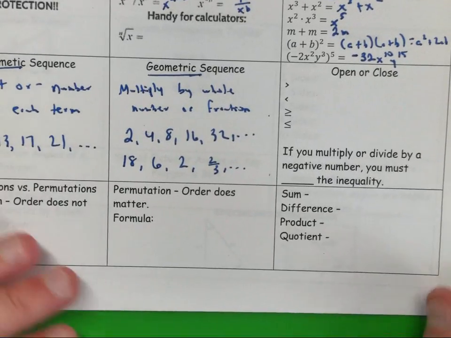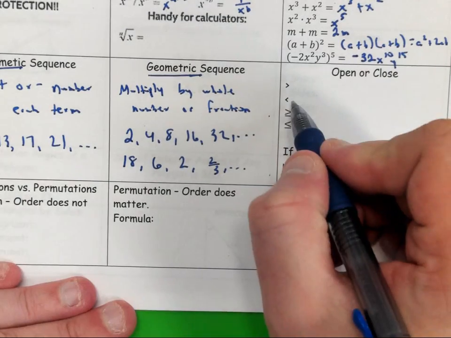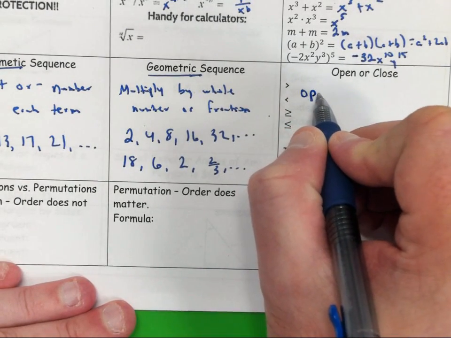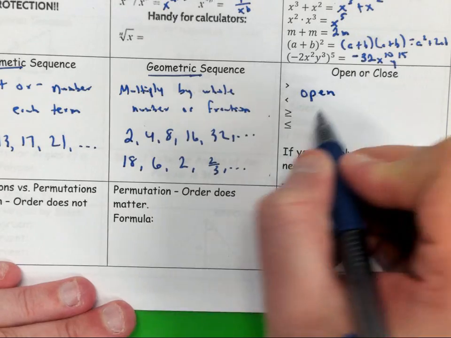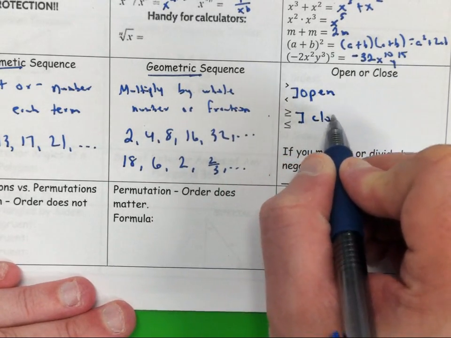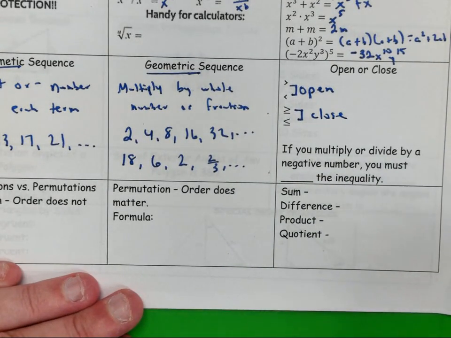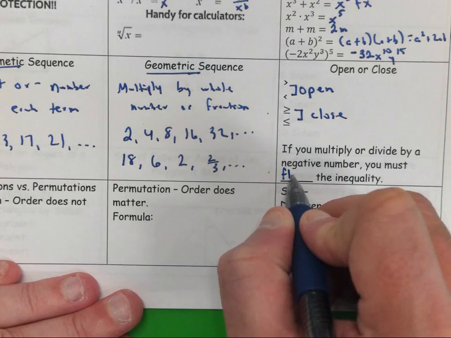And last thing we want to do today, remember, open or close, if you had inequalities. If it's greater than or less than, it's what? Open or closed dot? Open. If it's greater than or equal to, or less than or equal to, you put a what dot? Closed. If you multiply or divide by a negative number, you must do what with the inequality? Flip it. Flip it.